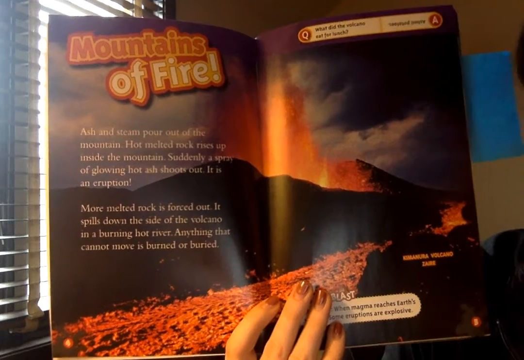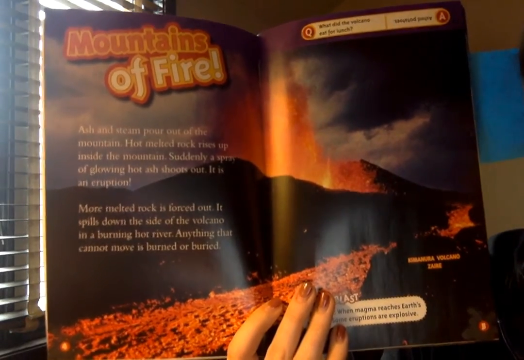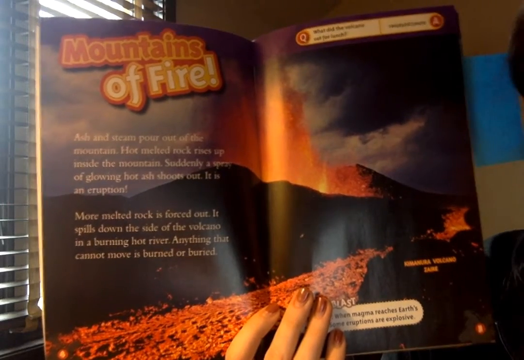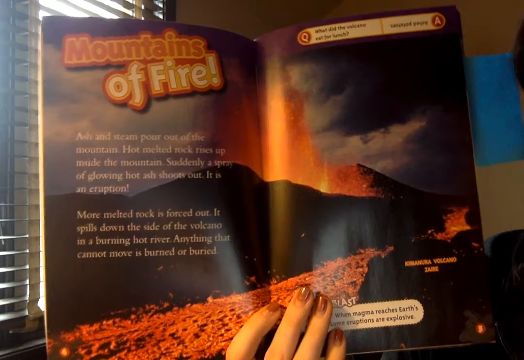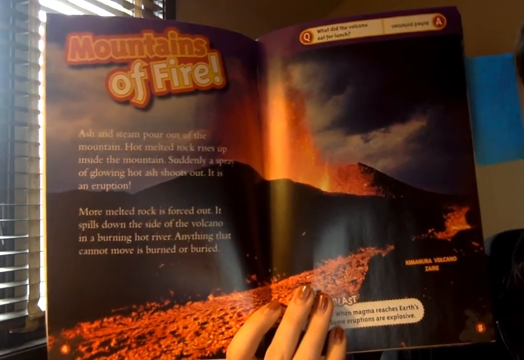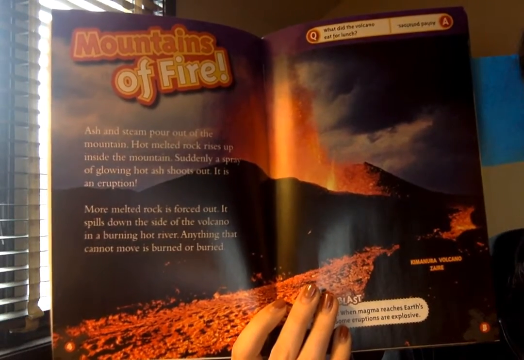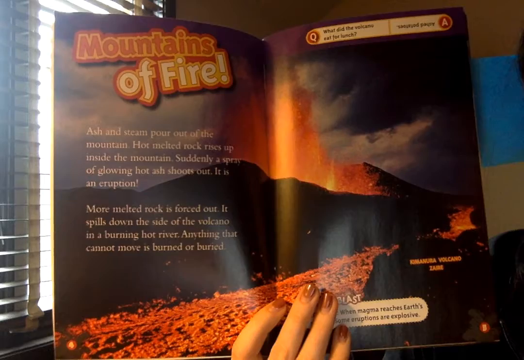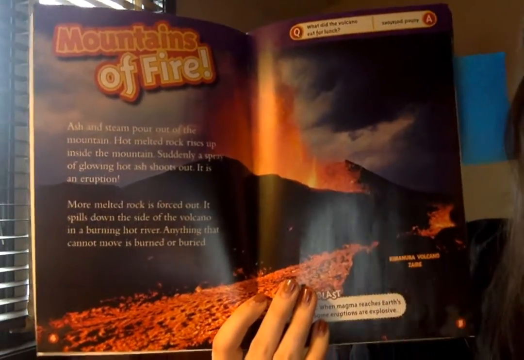The options are A, lava is mostly red in color. B, an eruption is a spray of glowing hot ash. C, anything that cannot move is burned or buried by the lava. D, melted rock spills down the side into a burning hot river. Which detail is found only in the picture, not in the words?